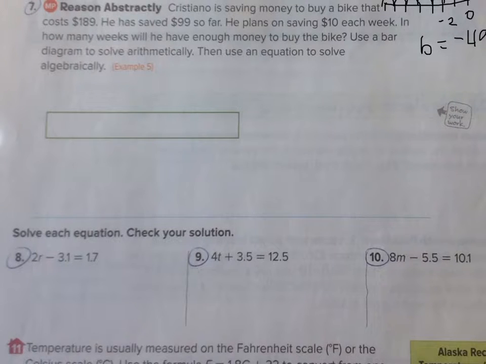So now moving on to the word problem. Cristiano is saving money to buy a bike that costs $189. He has saved $99 so far. He plans on saving $10 each week. In how many weeks will he have enough money to buy the bike?